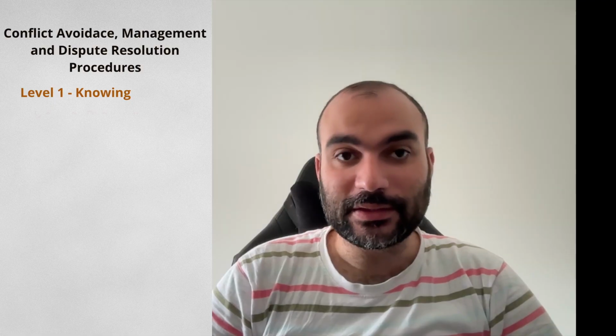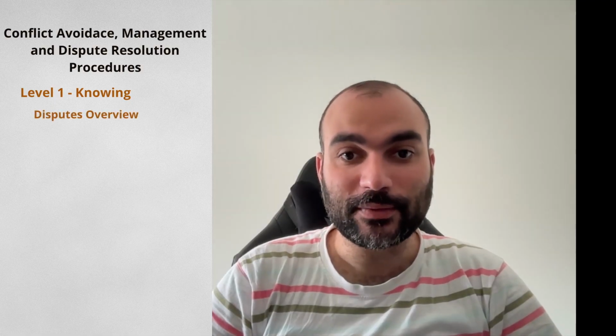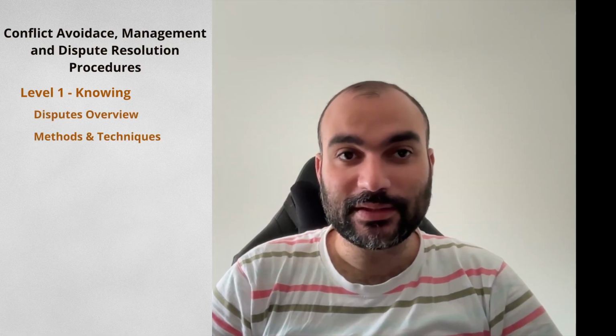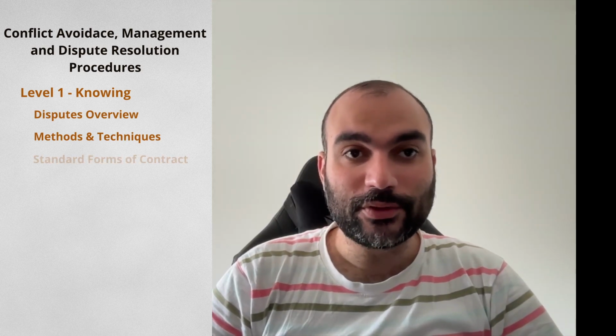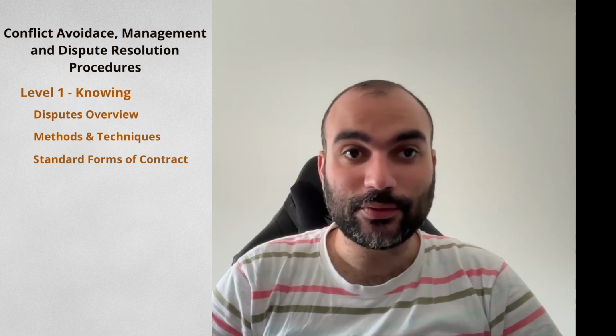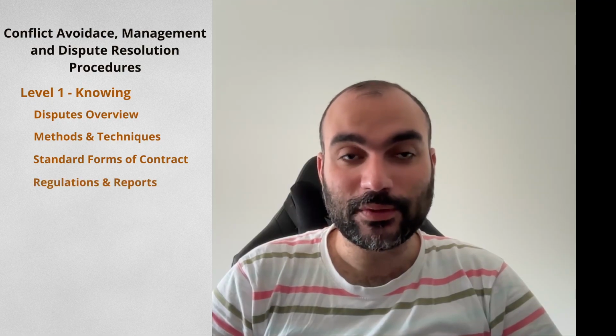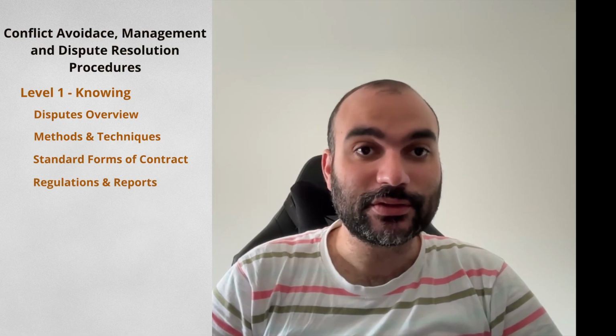This area of competence is quite rich in terms of information, and we're going to be discussing a fair bit of points in relation to both levels. In level 1 knowing, we're going to be discussing an overview about disputes, and we're going to be shedding light on some methods and techniques to resolve disputes between different parties. We're also going to be discussing how dispute resolution is tackled under different standard forms of contracts, and shedding some light on regulations and reports here within the UK that are in relation to dispute resolution.